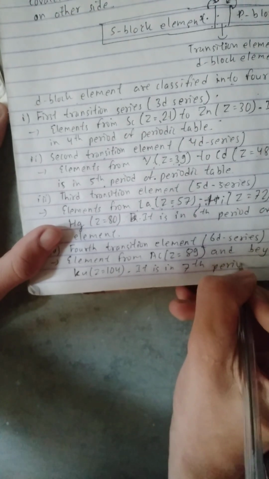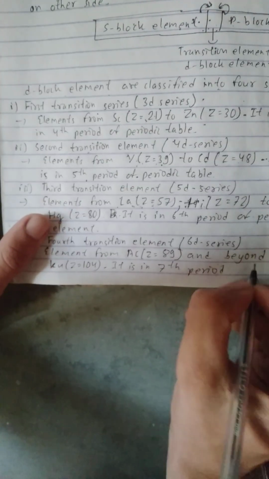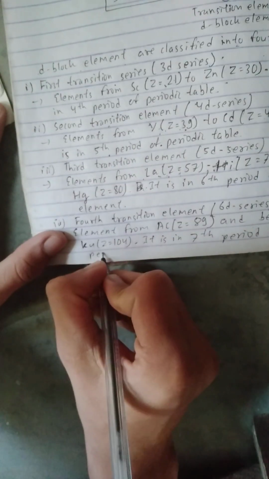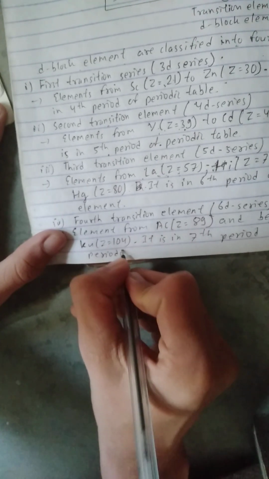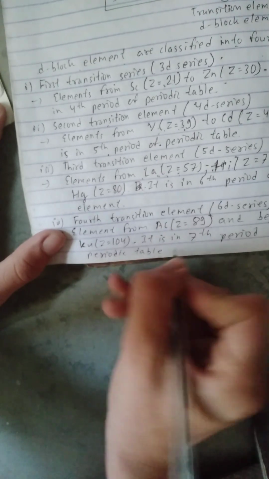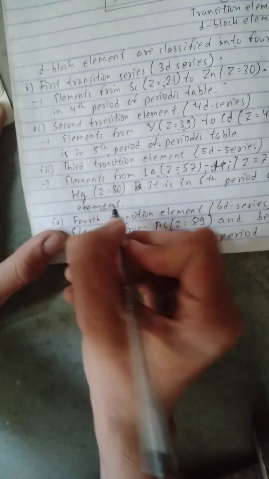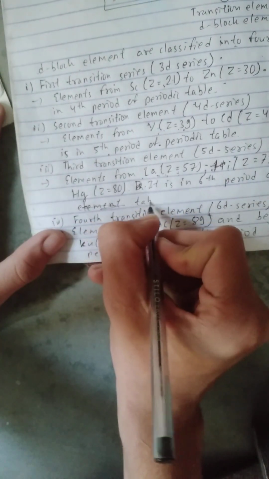If you look at the seventh period, then you will know about these elements of the periodic table.